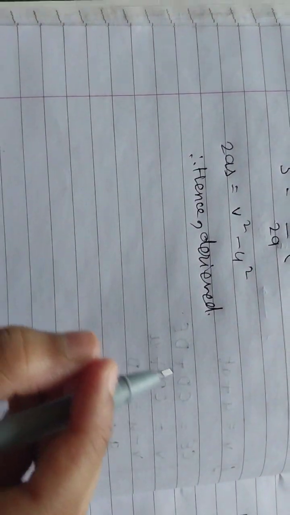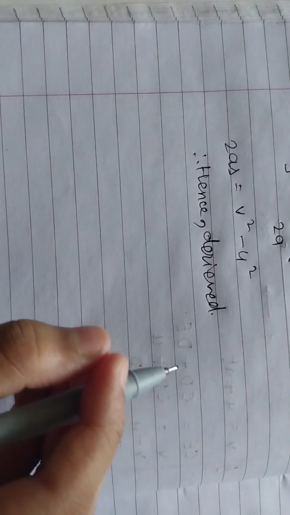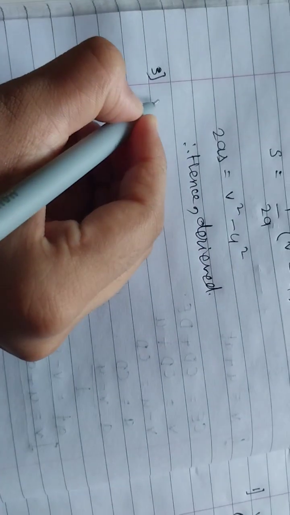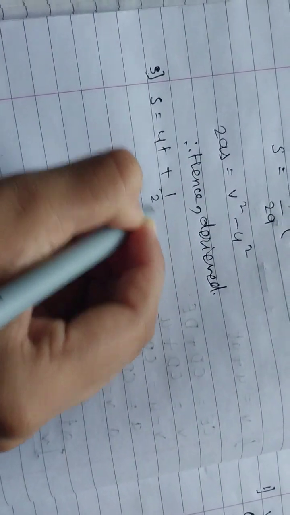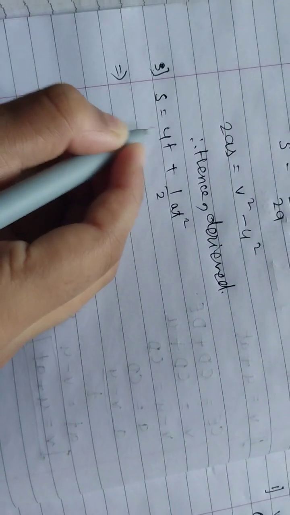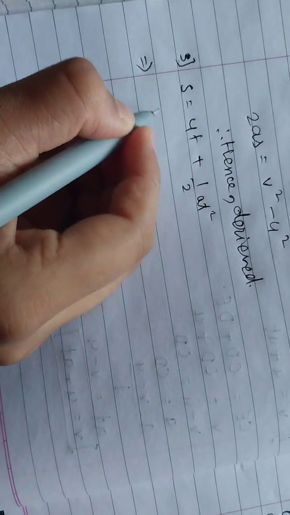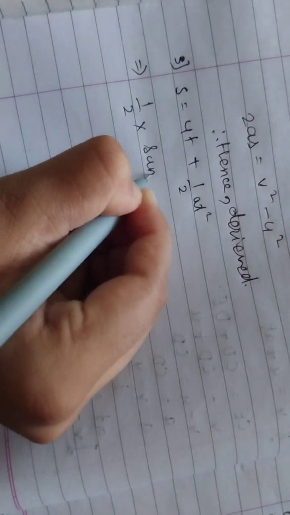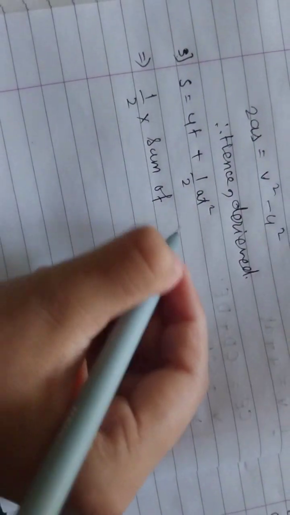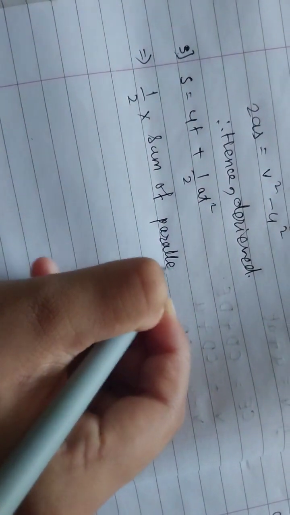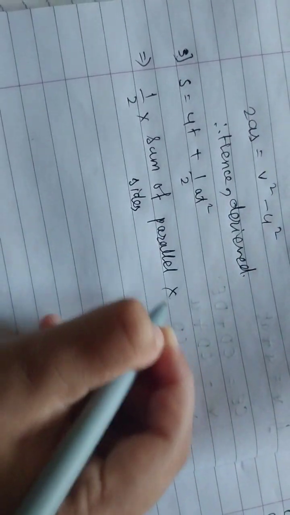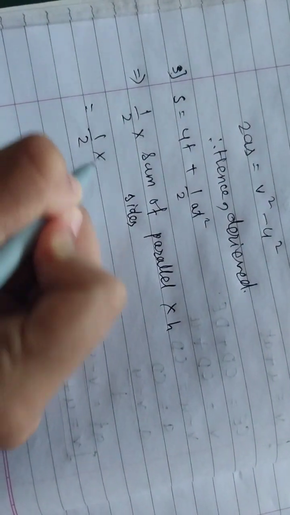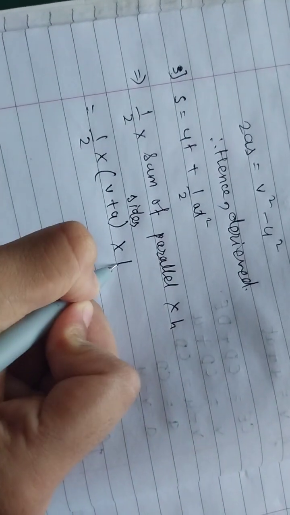Same as in the second equation, in the third equation of motion also we have to take the area of trapezium and substitute the value of v. The third equation of motion is s is equal to ut plus half at square. The area of trapezium is half into sum of parallel sides into height, half into v plus u into t.